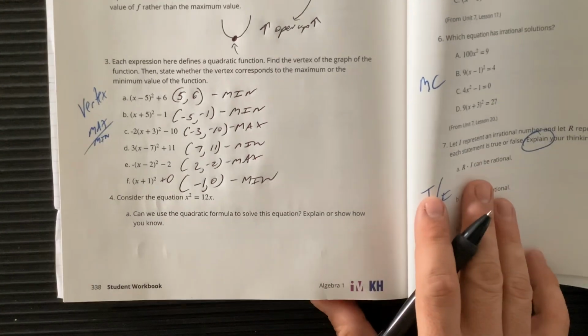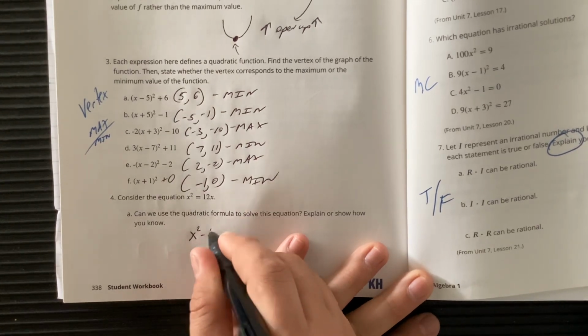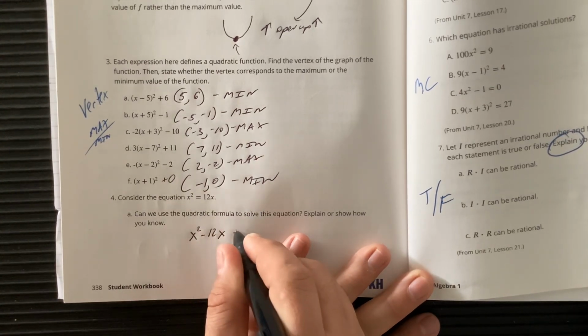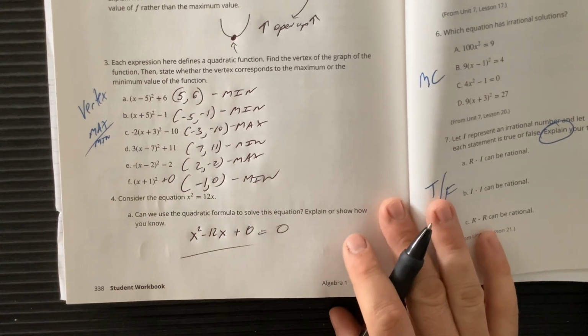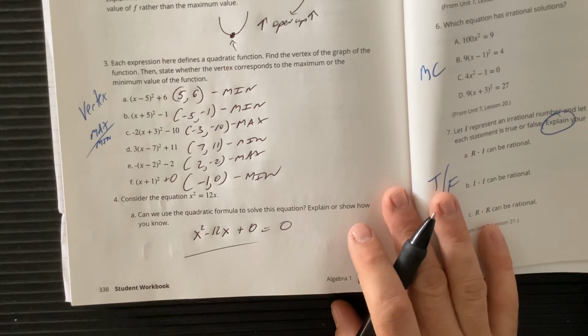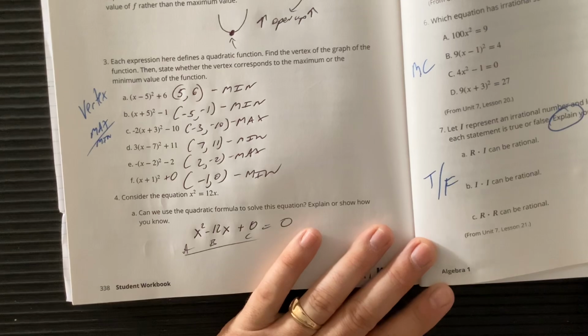Question number 4, can you use a quadratic equation to solve it? Absolutely. Bring the 12x over. There's no c value, which is fine. Set it equal to 0, solve it. A, B, C. Plug it in.